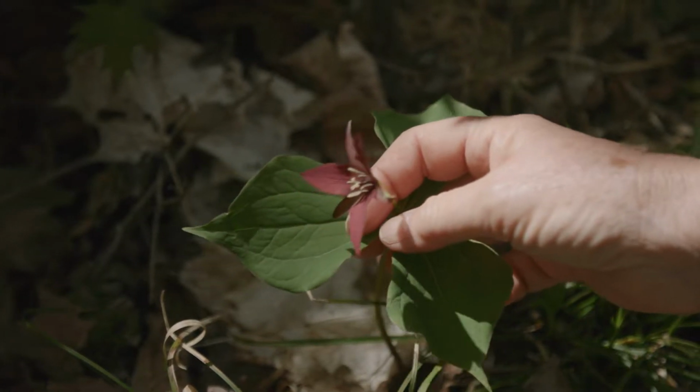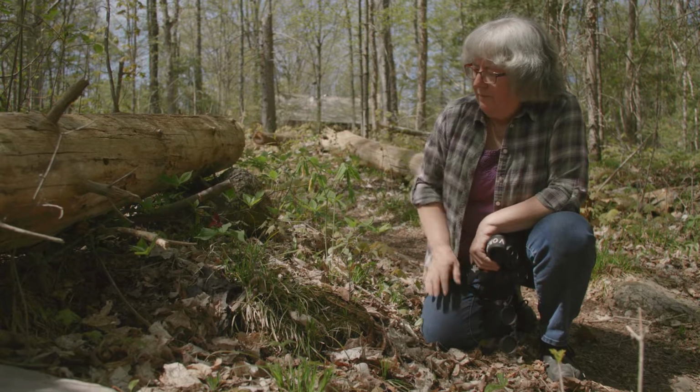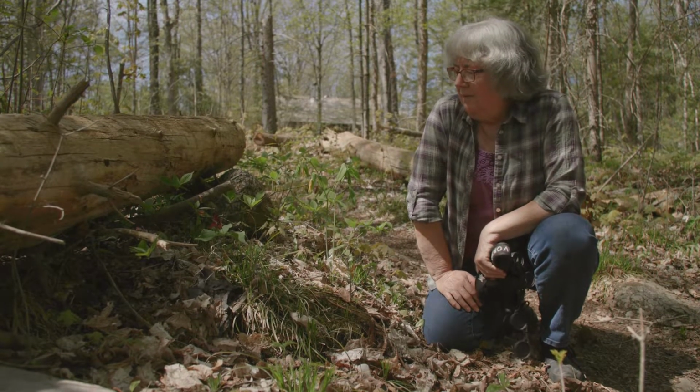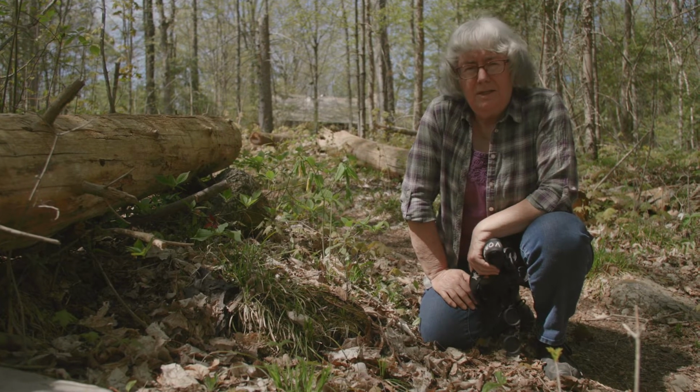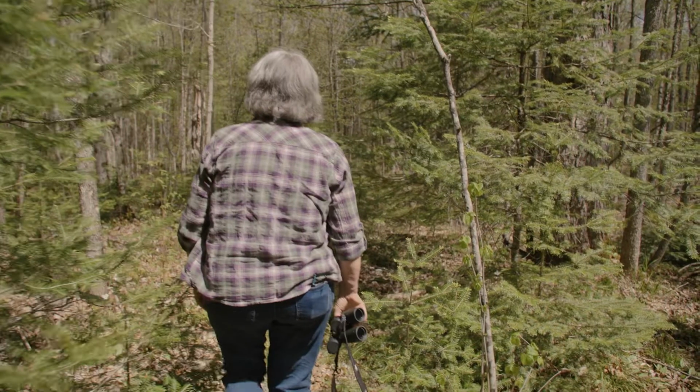This is a different kind of trillium. This is a red trillium. These are often kind of facing towards the ground. They're trying to attract flies and beetles to pollinate them. So both the red trillium and the white trillium are totally dependent on insects for their survival. So that's a really good example of some of these interactions in the forest, how all the living things lean on each other, depend on each other.